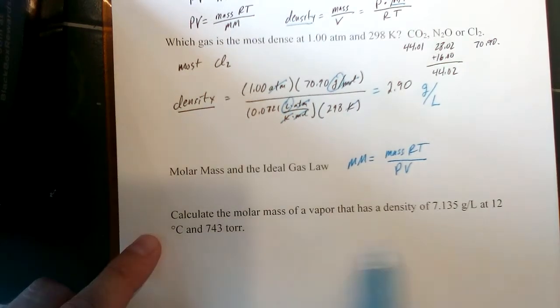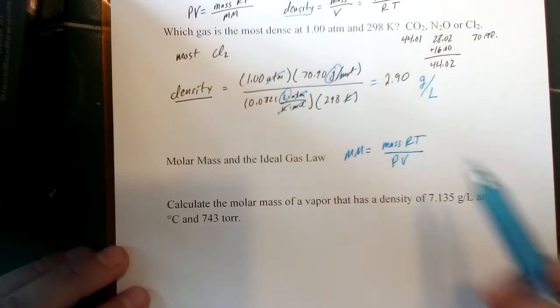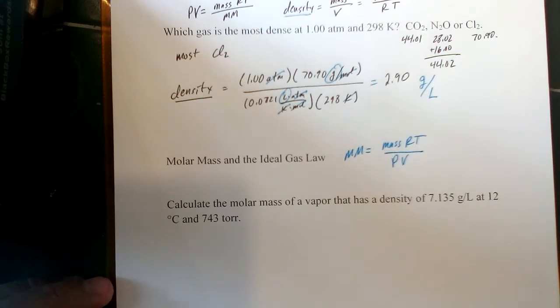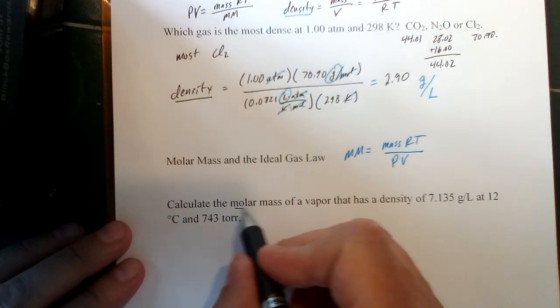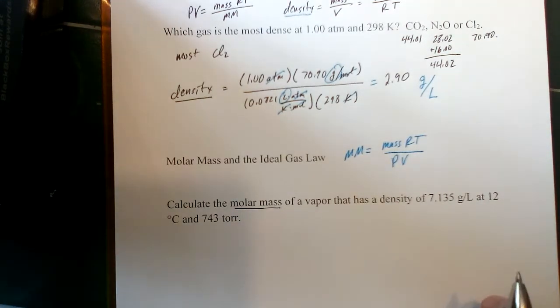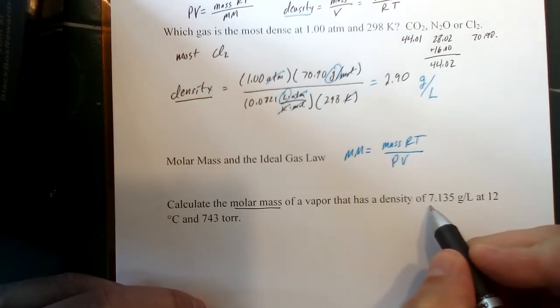But let's do this practice problem here. It's set up nicely to fit into the equation. We're going to calculate the molar mass of a vapor, which is just a synonym for gas. In this case, we're given the density.